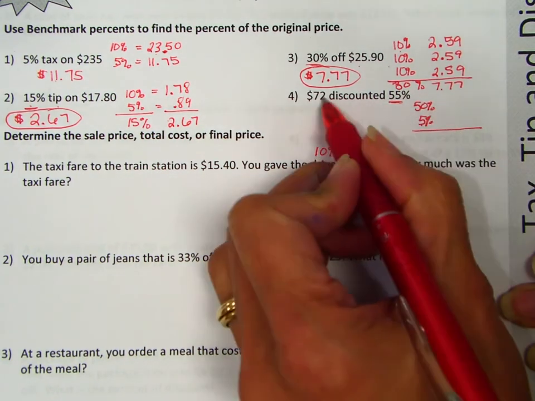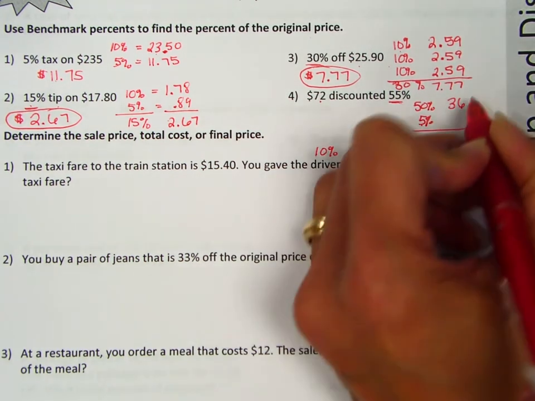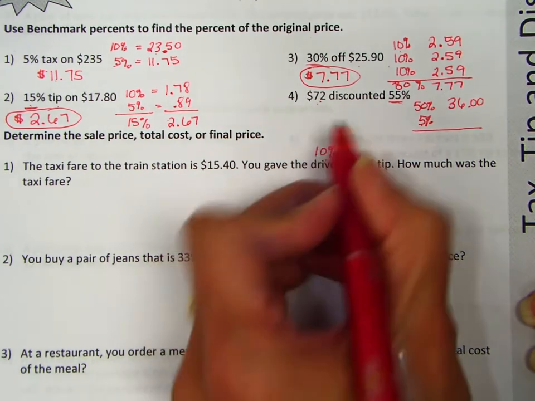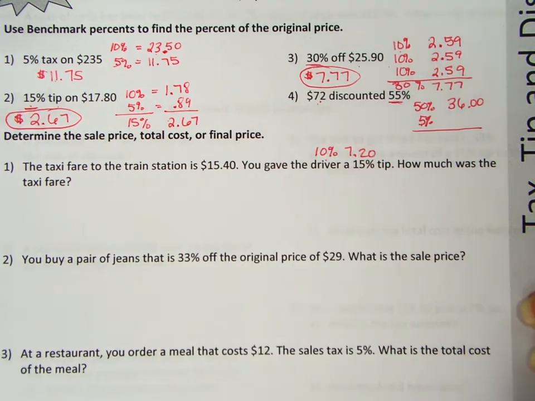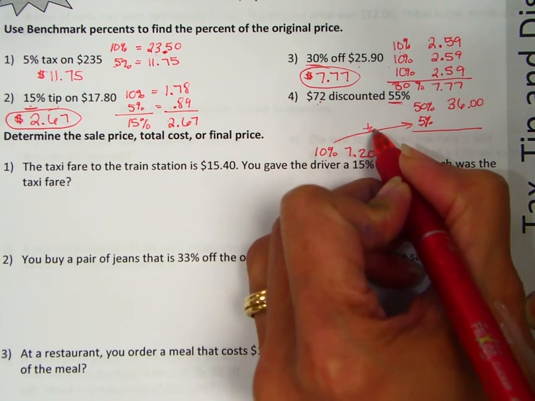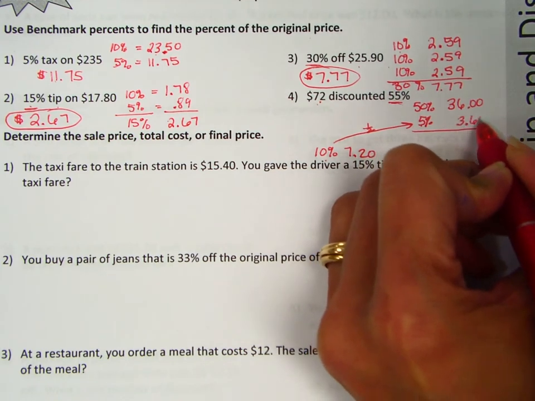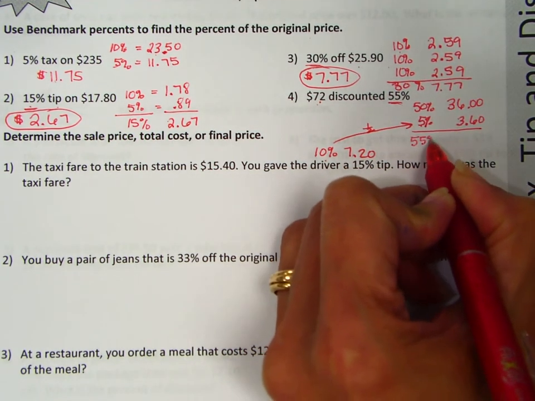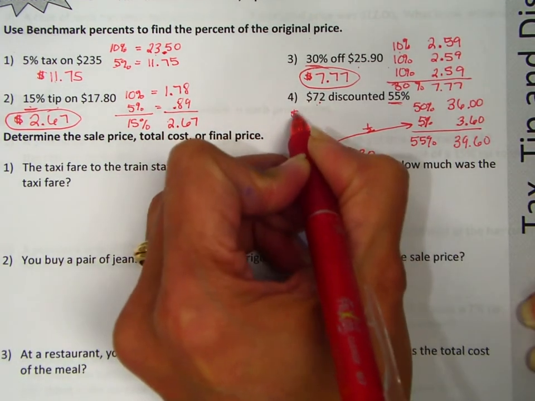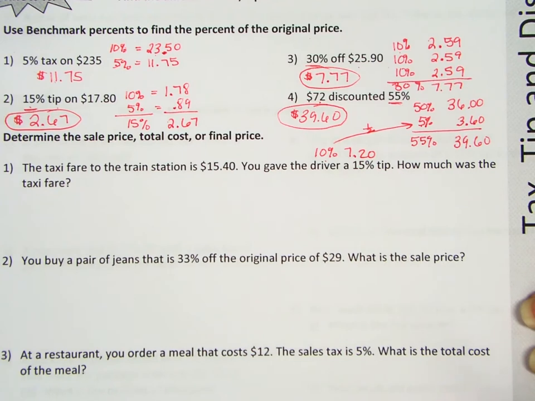So let's see what 50% of $72, that would be half. That's $36. And then 10% of $72, I would move the decimal, so I would have $7.20. But now I want to take half to get this 5%. So half of $7.20 is $3.60. So I can do my 55% is $39.60. $39.60 is 55% of $72.